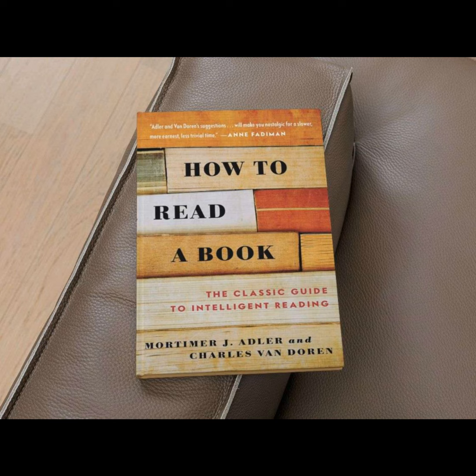Chapter 3. The First Level of Reading. Elementary Reading. Elementary reading refers to the basic skill of comprehending words and sentences. It involves decoding language and understanding its most direct meanings.